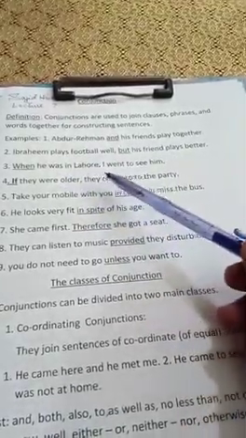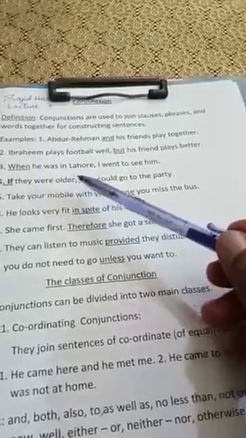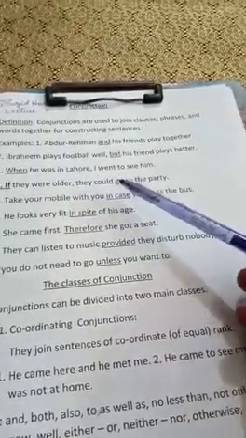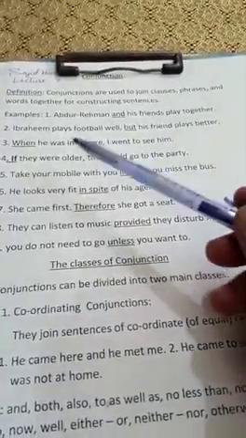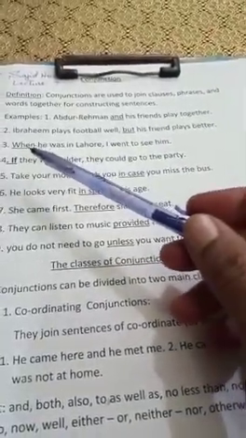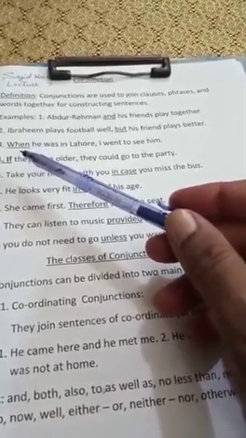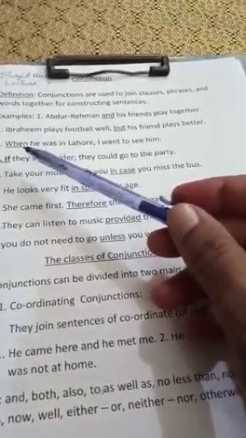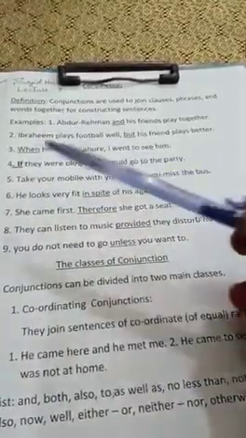When he was in Lahore, I went to see him. When he was in Lahore is the first clause, I went to see him is the second clause. Both are conjuncted by making use of when, and it is used with the first clause in the beginning of the sentence.